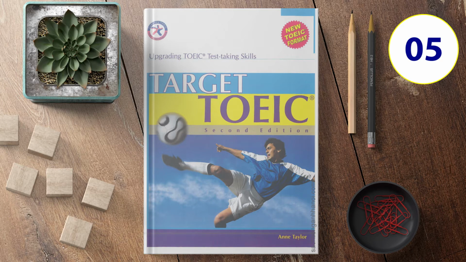Number 2. Look at the picture marked number 2 in your test book. A. The man is using a power drill. B. The man is wearing protective headgear. C. The man is driving a car. D. The man is wearing a uniform.